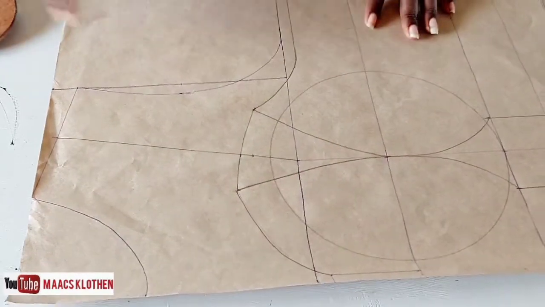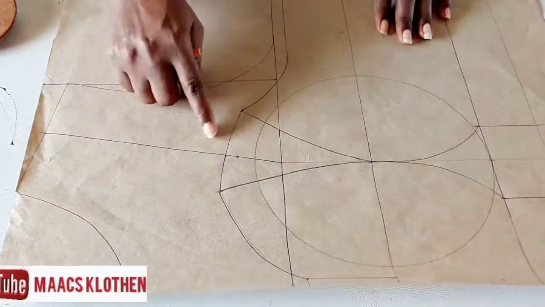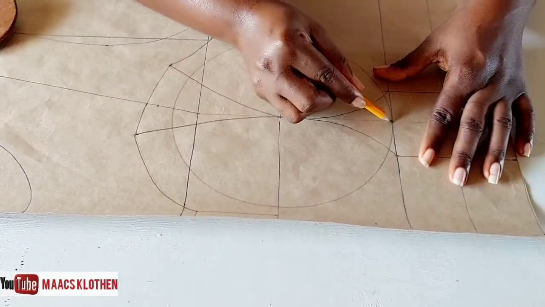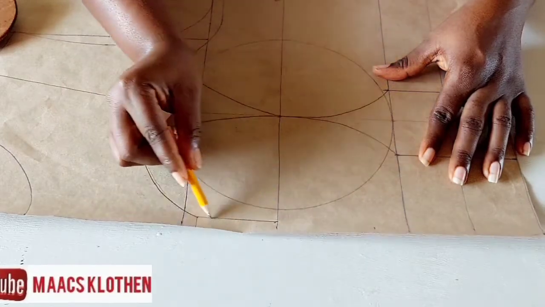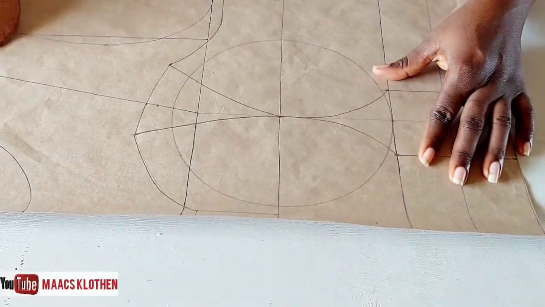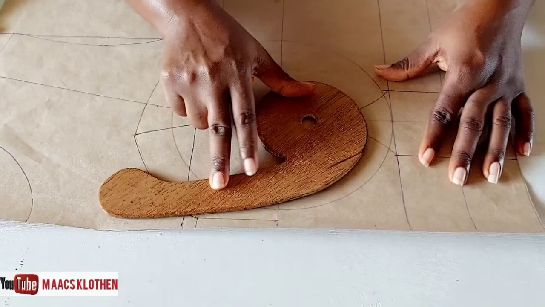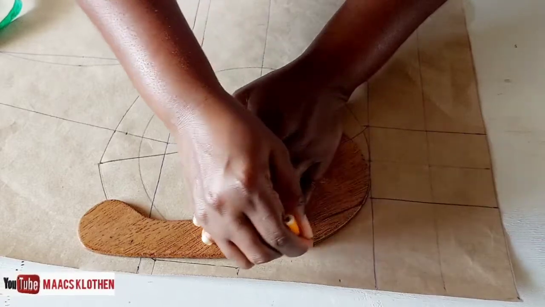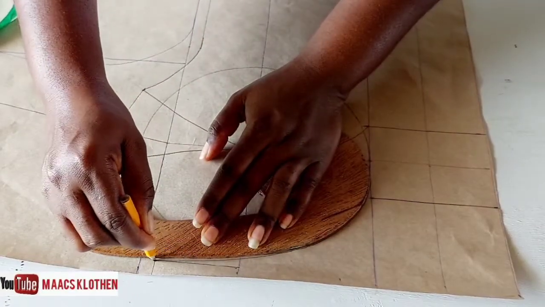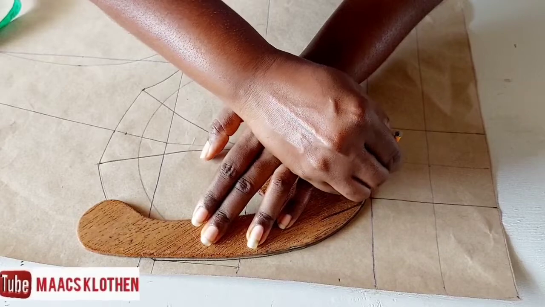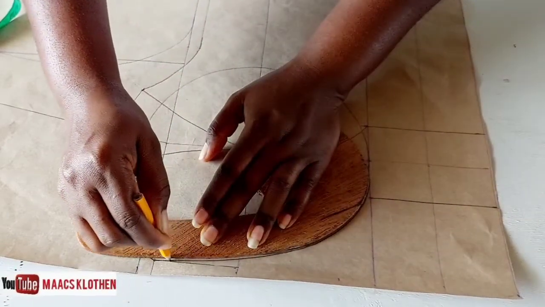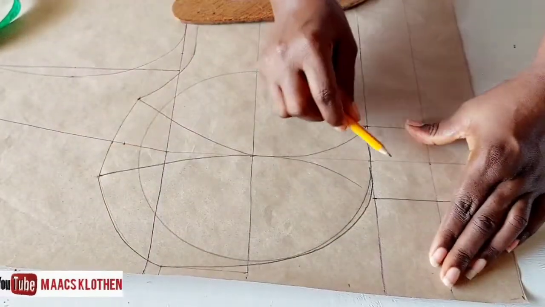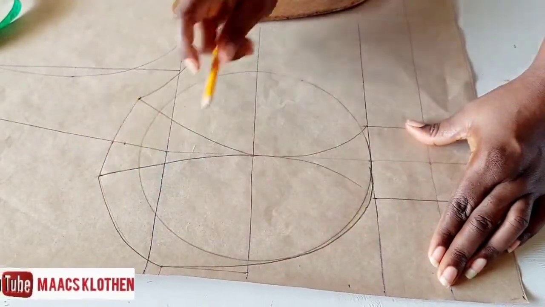Okay, so here it is, you see. And so we have this. Okay, so the next thing we are going to do is to join it from here to meet this. Do you get it? Okay, so I'm going to place my... okay, so we are going to cut it here instead of this.